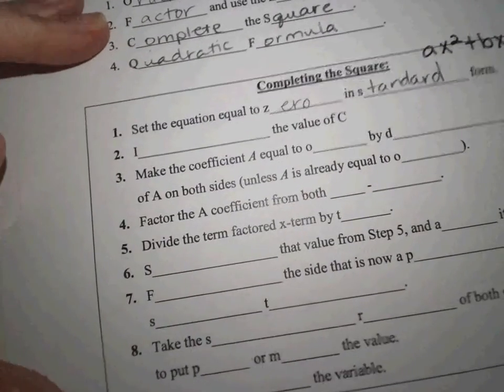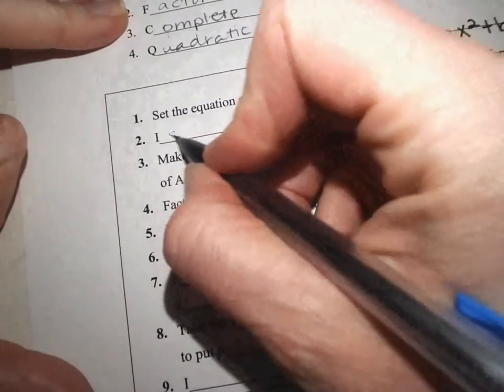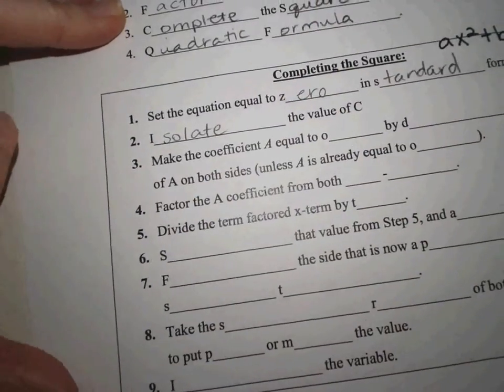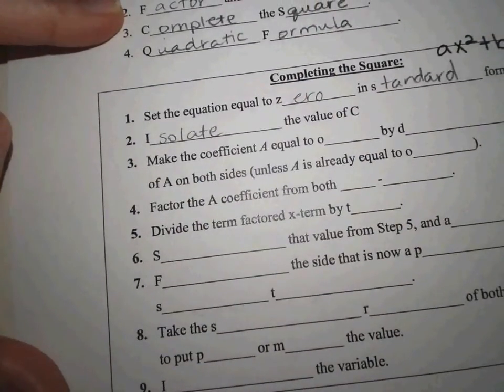Step 2: isolate the value of c. So c is going to be all by itself.